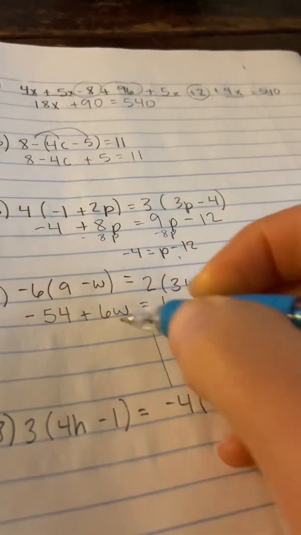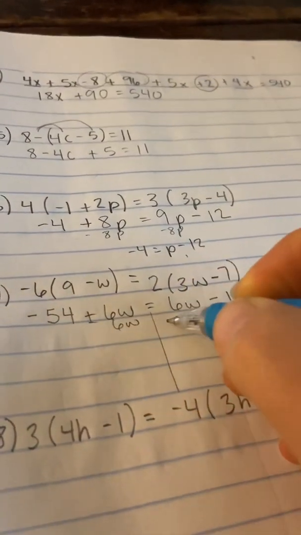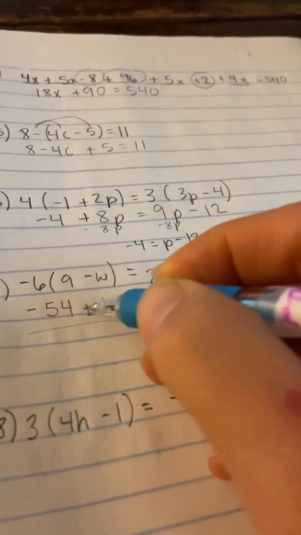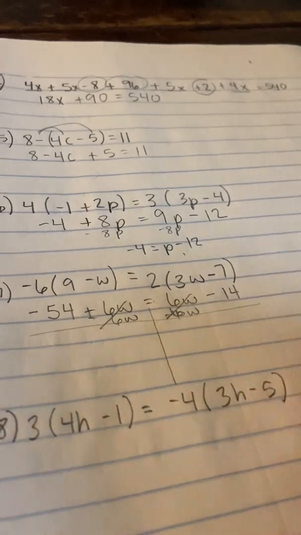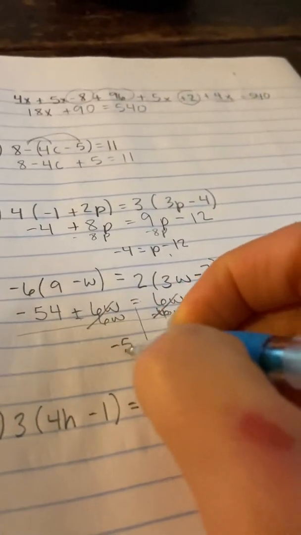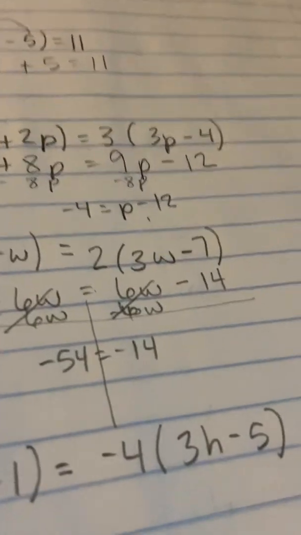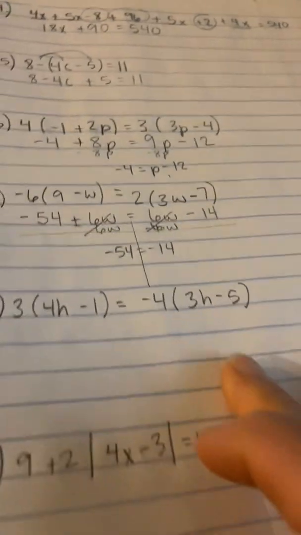So we've got our variables cancel out. So we know it's special, right? So it's not going to be one solution because they're different signs. So now we've got negative 54 equals negative 14.